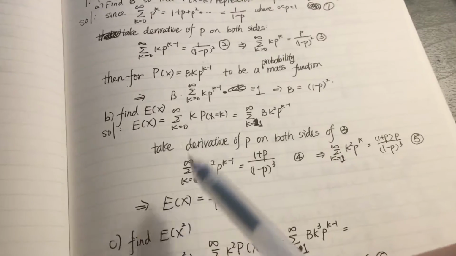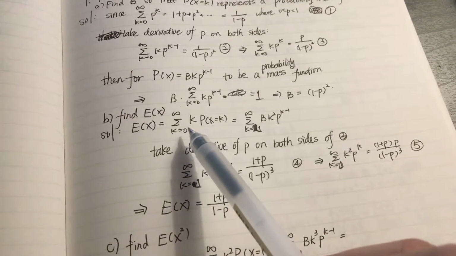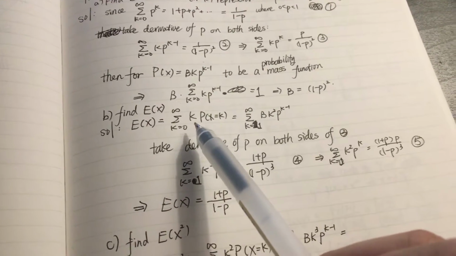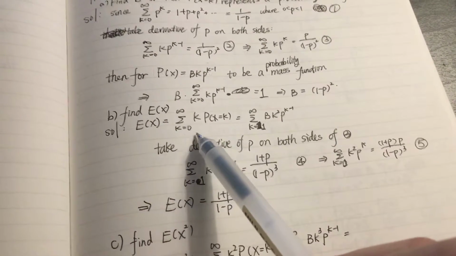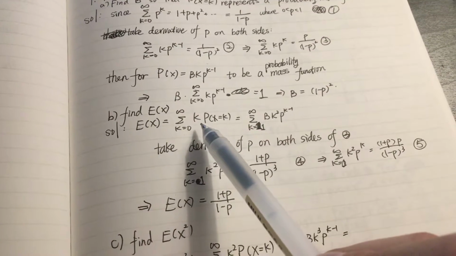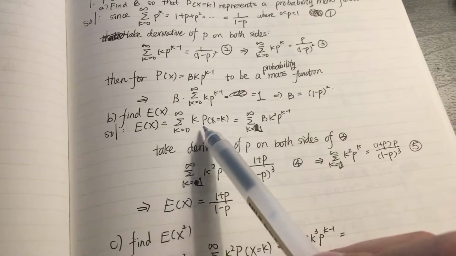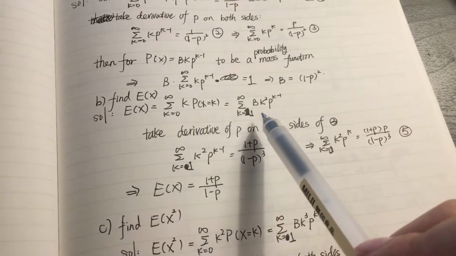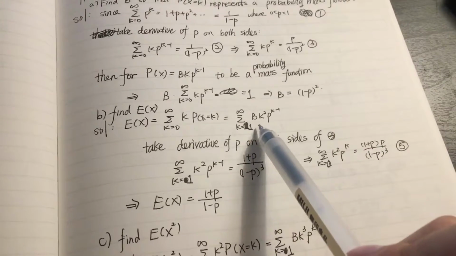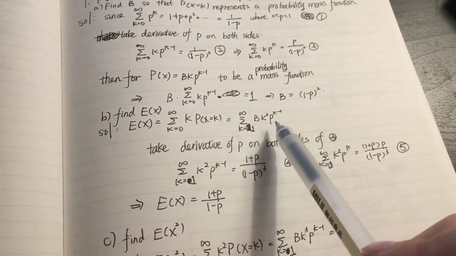For the second question, to find E[X], we can just use the definition of expectation, the sum from k equals 0 to infinity of k times P(X = k). This is in the form of b times k squared times p to the degree of k minus 1.